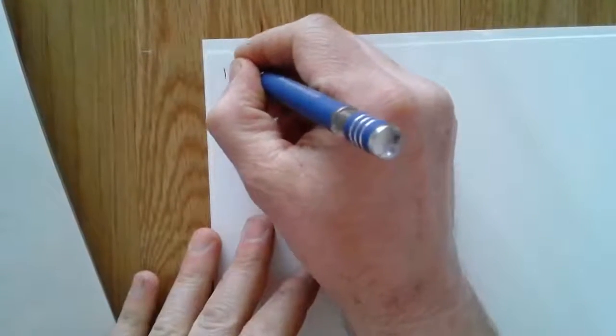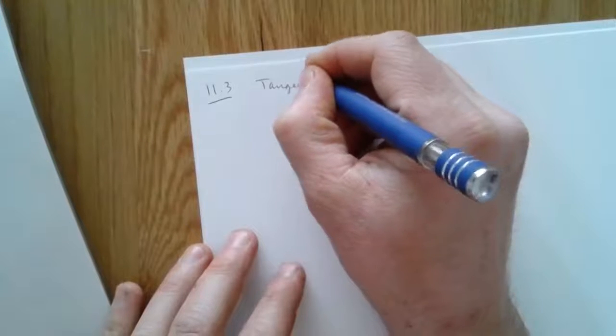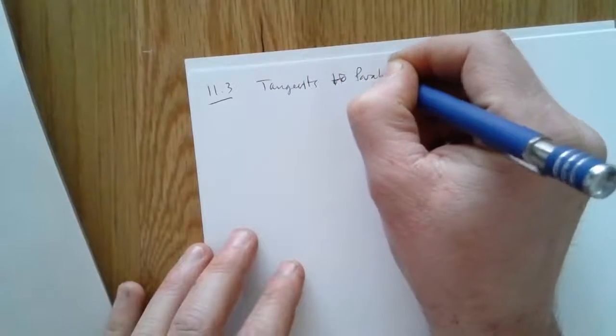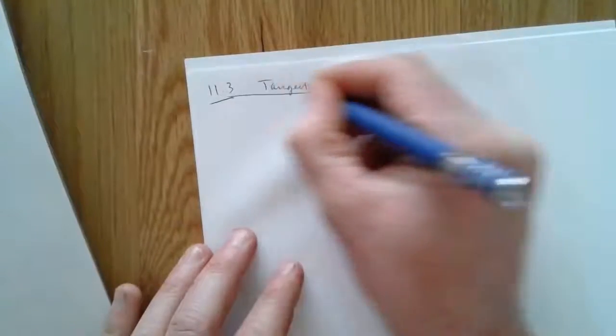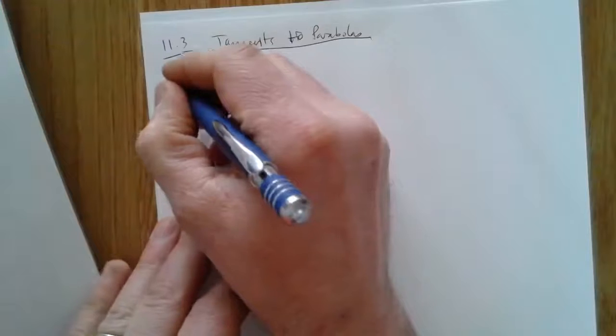Okay, let's get started with section 11.3. What's our topic? Tangents to parabolas. That's the name of this unit here. All right, so we're going to just jump right into an example and go through it.